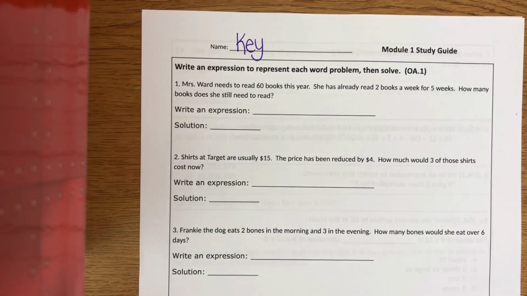I am going to walk through how to solve all the problems on the study guide so you guys can check your work.